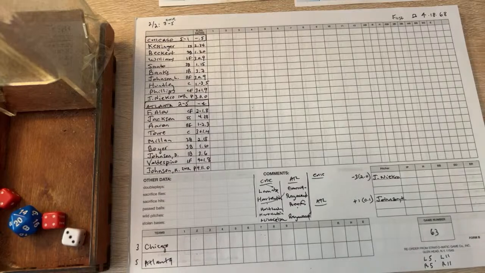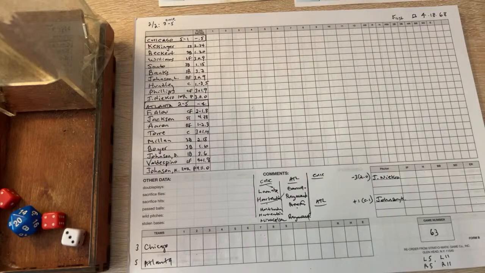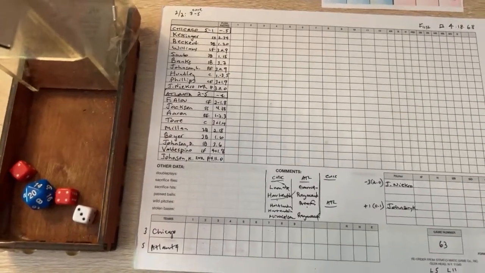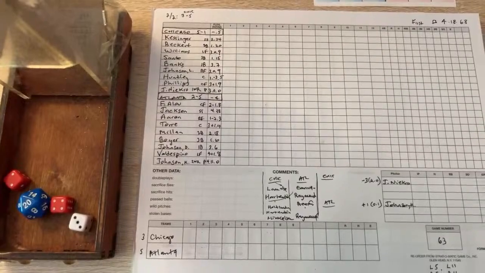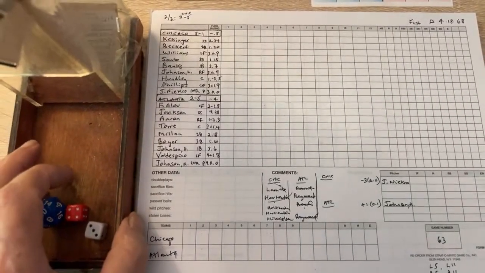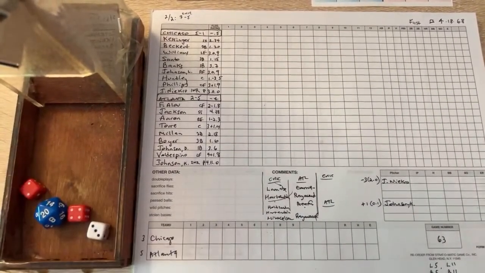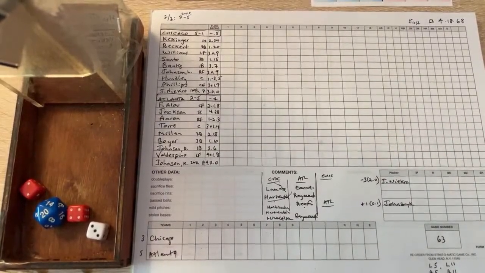Now, if you're broadcasting, you can use background. I use background, but that's really superlative. That is not really related to the playing of Strat-O-Matic, but I use different sounds which are not copyrighted. I use a dice tower.